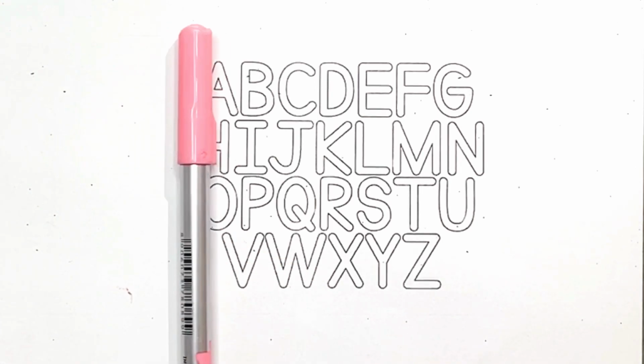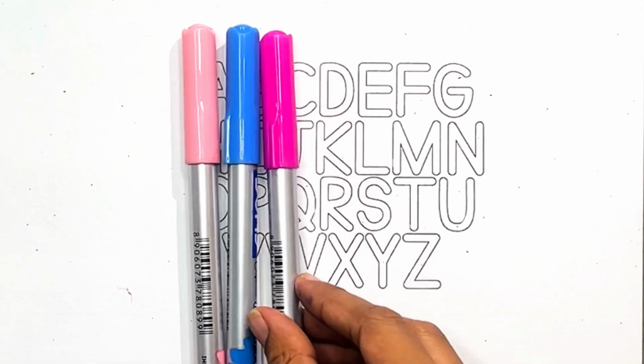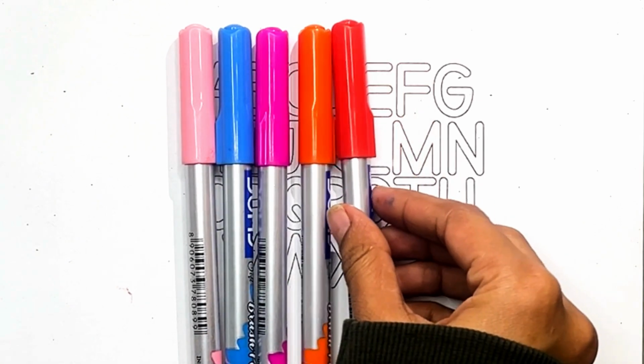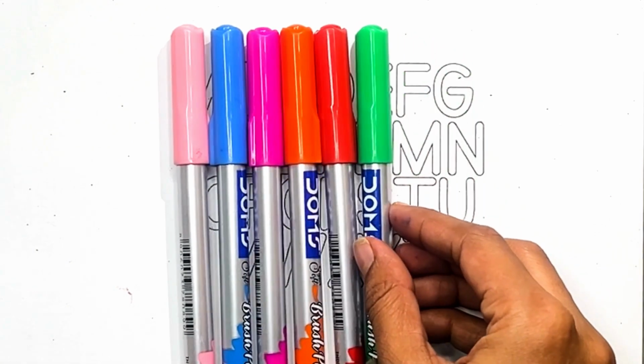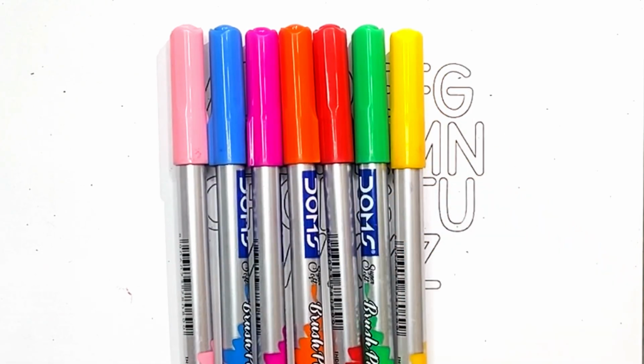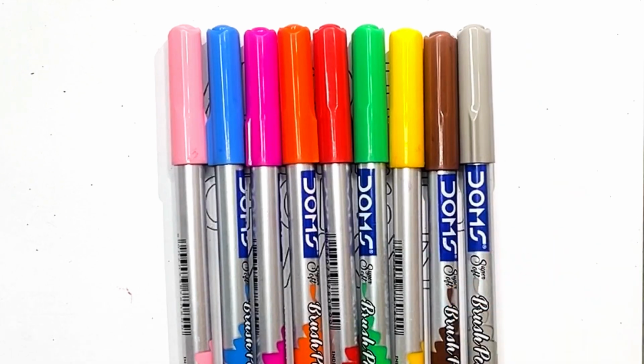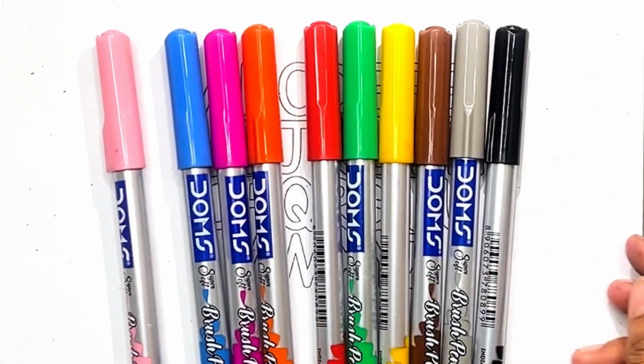Light pink color, sky blue color, pink color, orange color, red color, light green color, yellow color, brown color, grey color and black color.